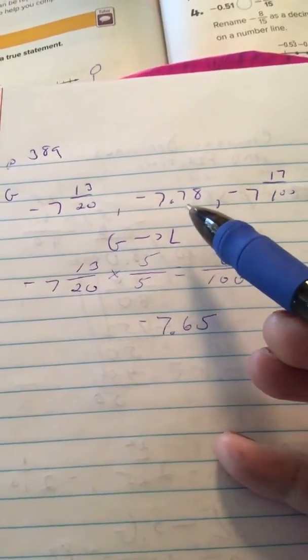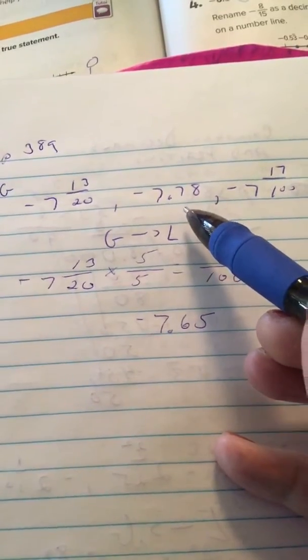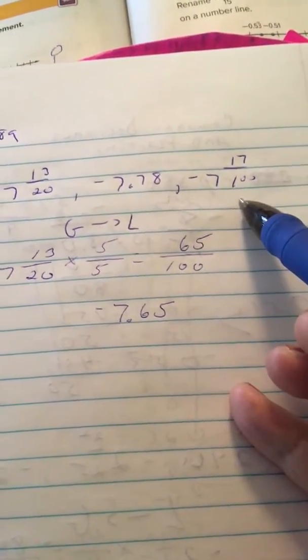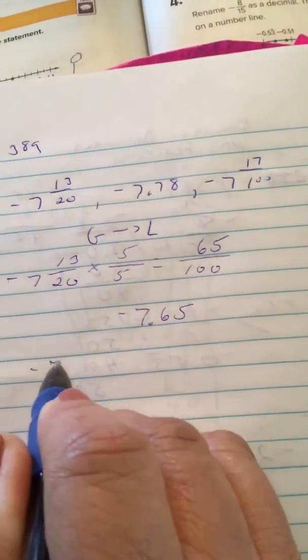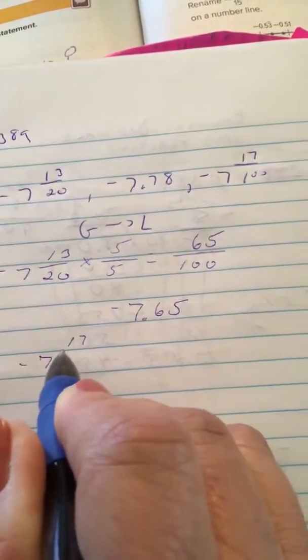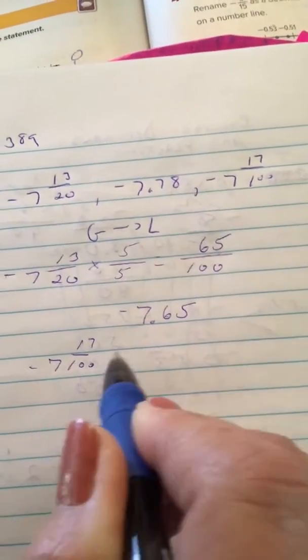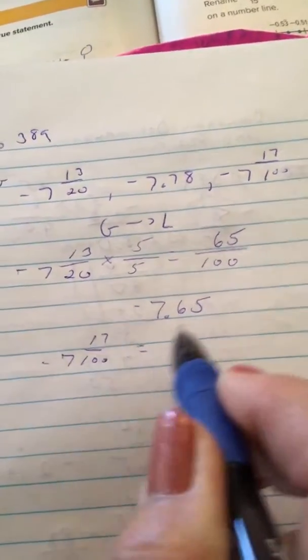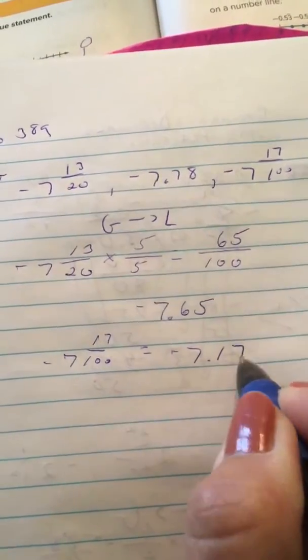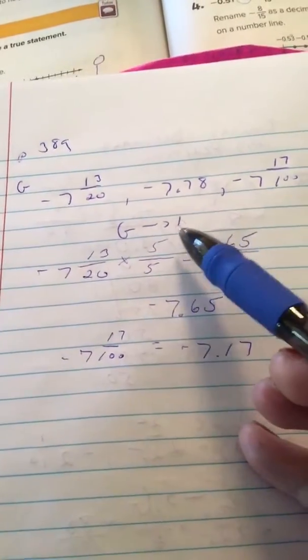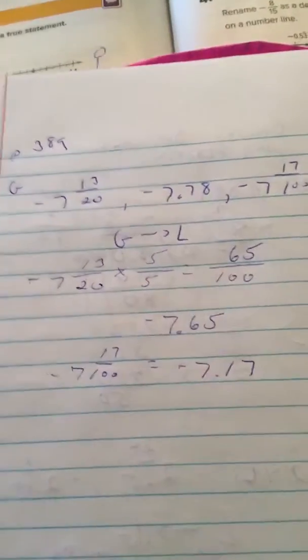Decimal negative 7 decimal 78 is already given. This one is also given, technically. If you can say the fraction correctly, you can write it out as a decimal. 17 hundredths, negative 7 and 17 hundredths.